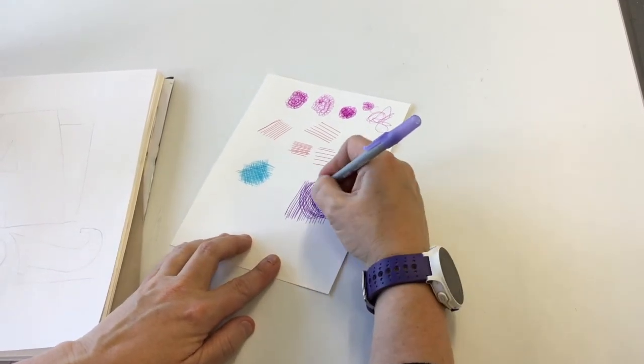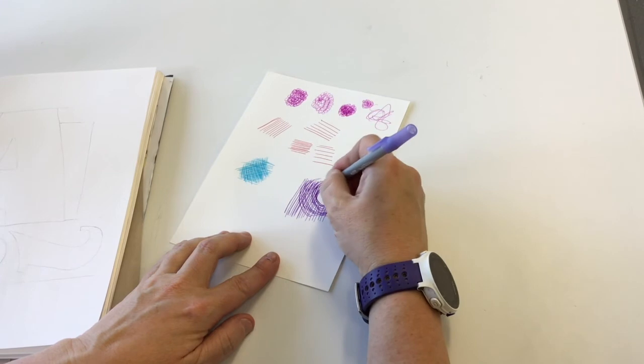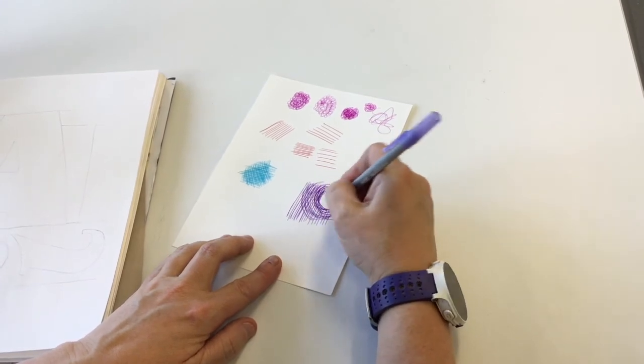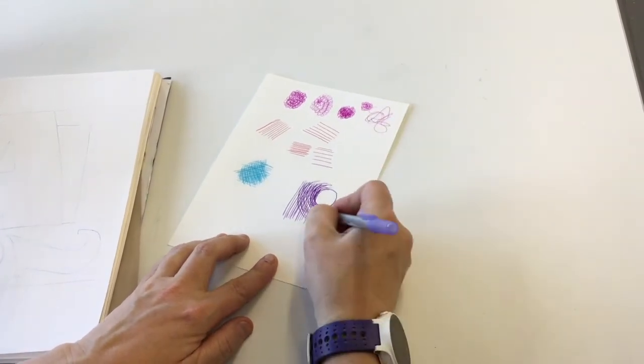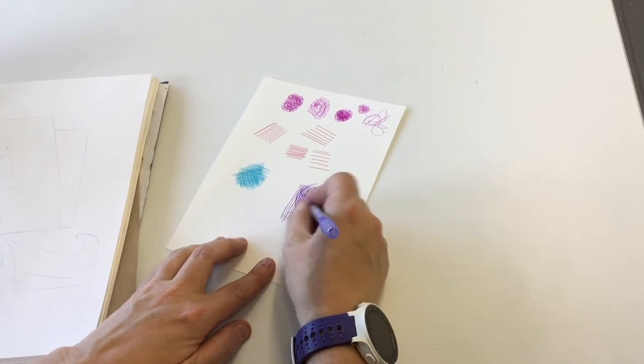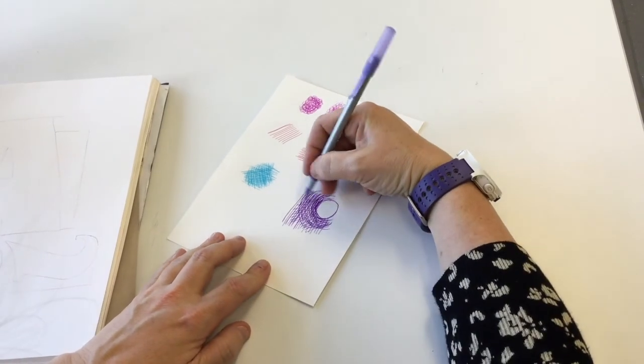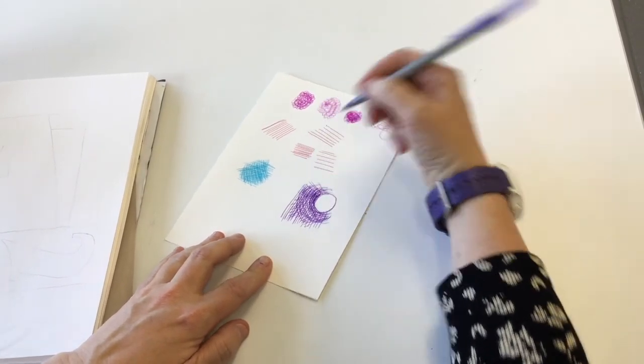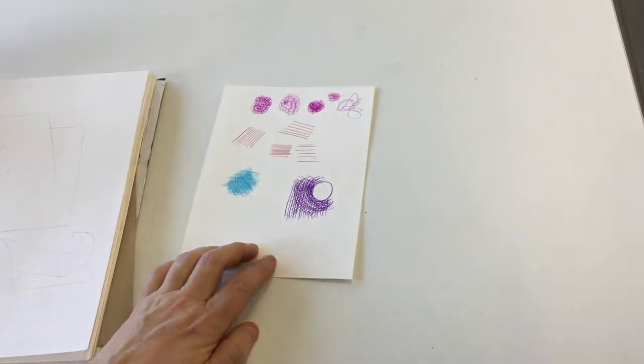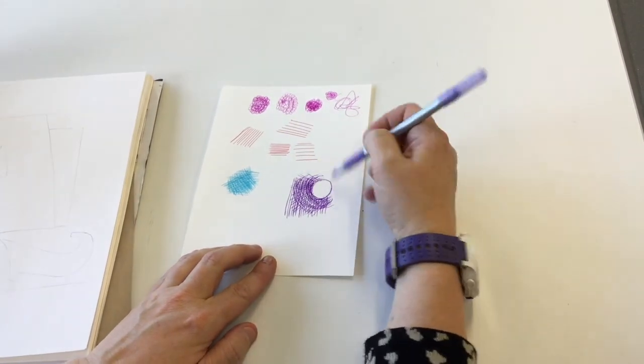So you always use directional line when you're adding colour or tone to a shape. Okay, so that's directional cross-hatching.